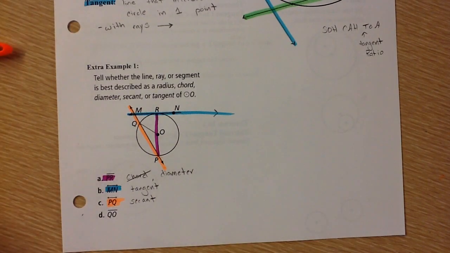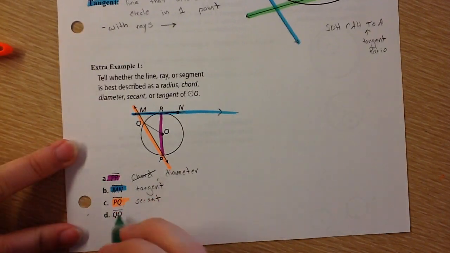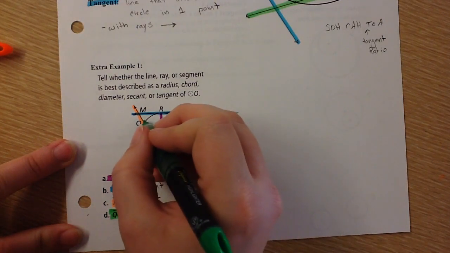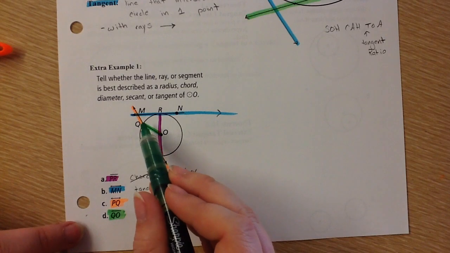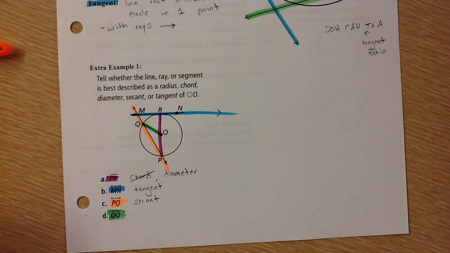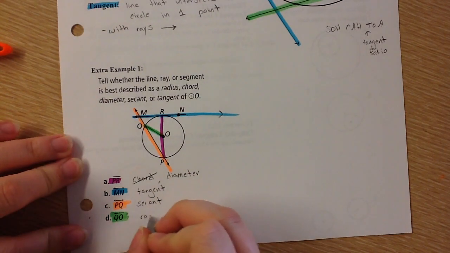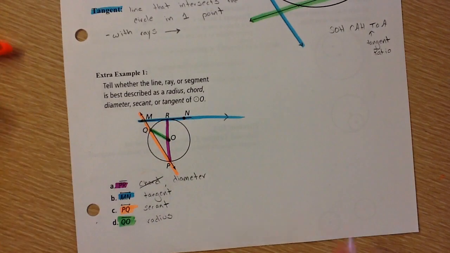And then here we have QO, segment Q to O. It starts at the center, goes to a point on the circle, so that makes that a radius.